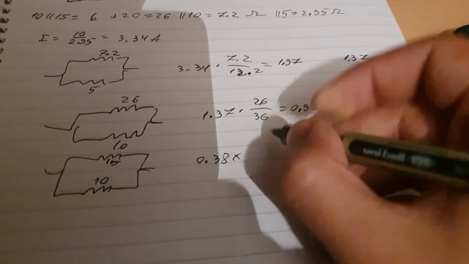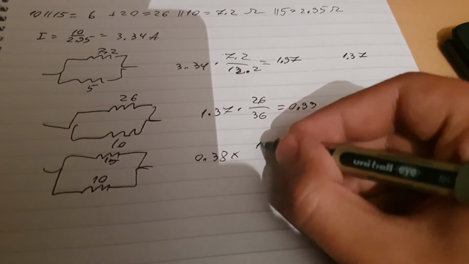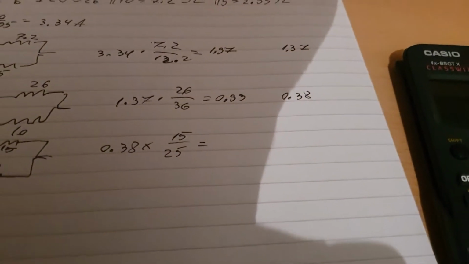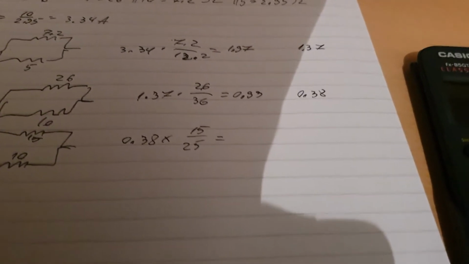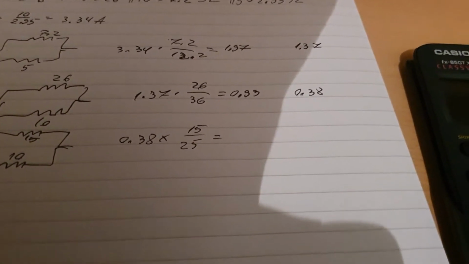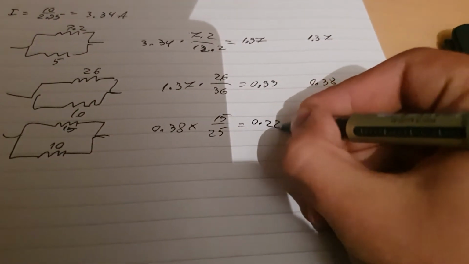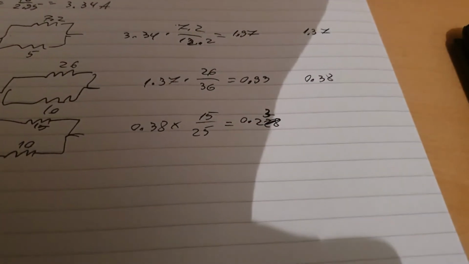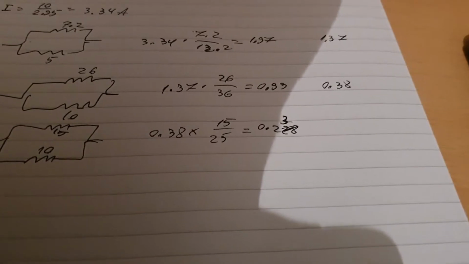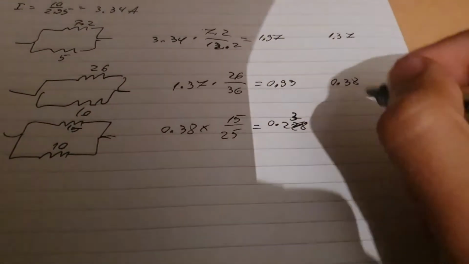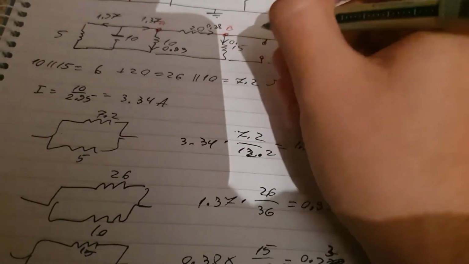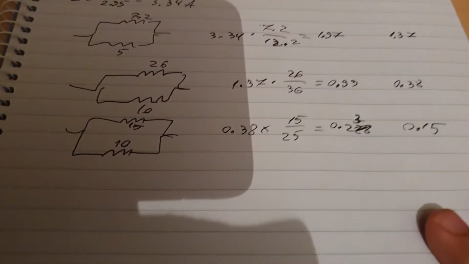So 0.38 times 15 over 25, which is equal with 0.228. Let's put 0.23, and then 0.38 minus 0.23. The other one doesn't really matter, it's 0.15. So this one here is equal to 0.23. Alright, so this one was the first one. Now we just need to calculate.